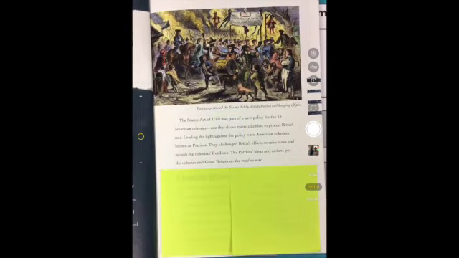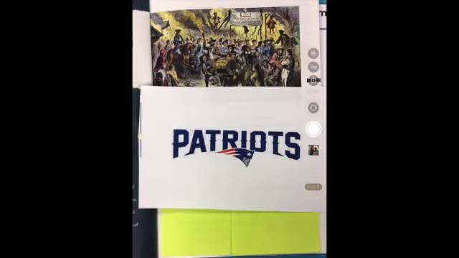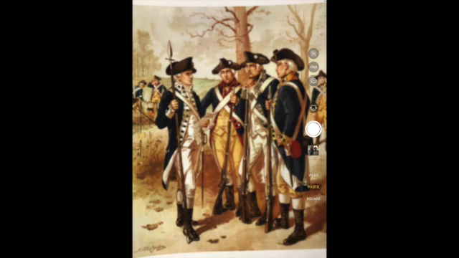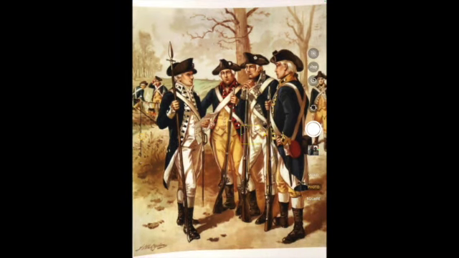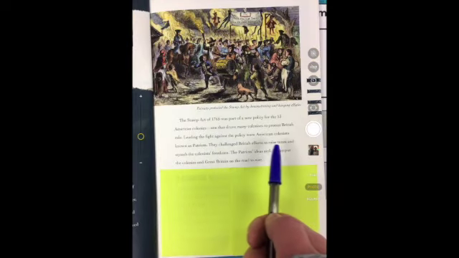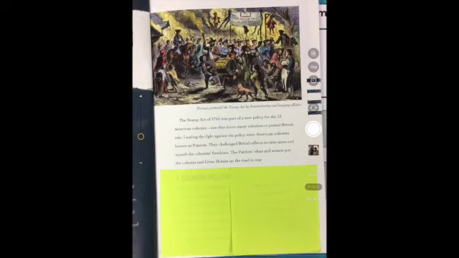The Stamp Act of 1765 was part of a new policy for the 13 American colonies, one that drove many colonists to protest British rule. Leading the fight against the policy were American colonists known as Patriots. Some of us think of the Patriots as the football team. However, back in American Revolution time, the Patriots were American colonists who were starting to get fed up with England and British rule. They challenged British efforts to raise taxes and squash the colonists' freedom. The Patriots' ideas and actions put the colonies and Great Britain on the road to war.